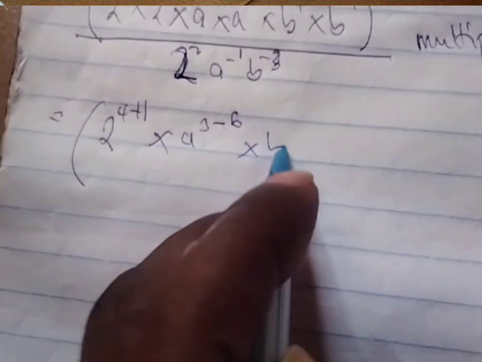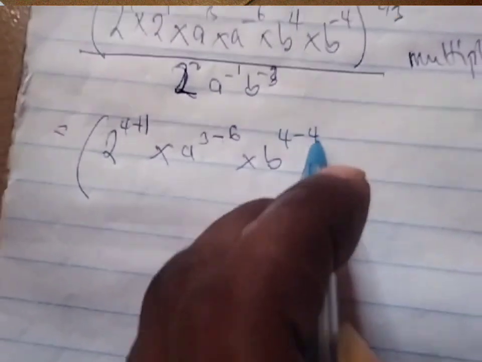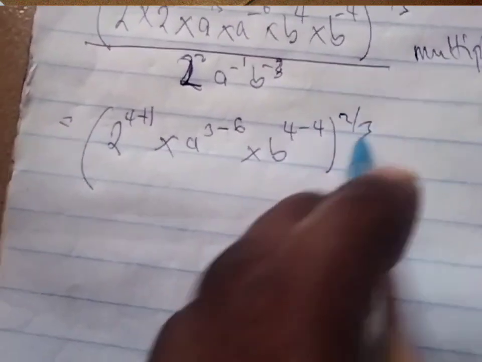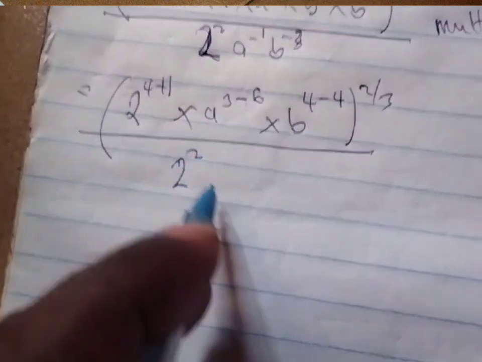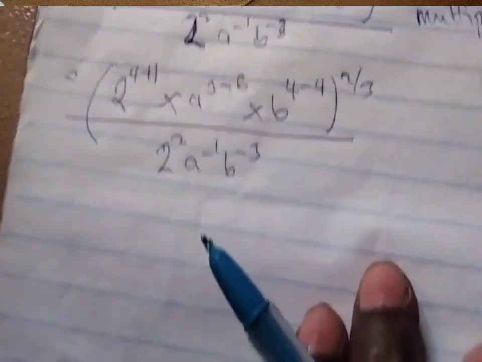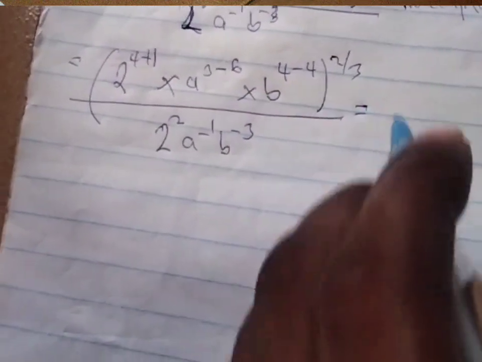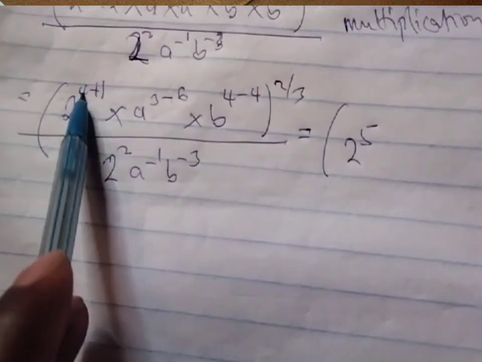So the next one is what? b raised to the power of 4 minus 4 in respect of 2 all over 3. So let's close all over 2 raised to the power of 2 in respect of a minus 1 and that of b minus 3. So in that case, I'm going to have 2 raised to the power of 5. You know how I got my 5, because 4 plus 1 is going to give me 5.